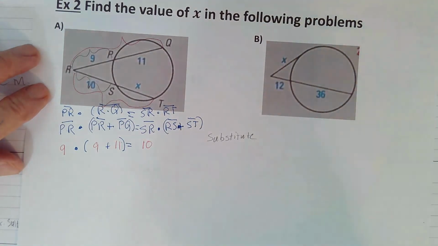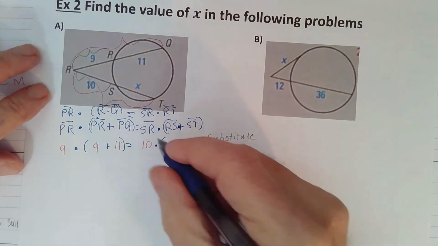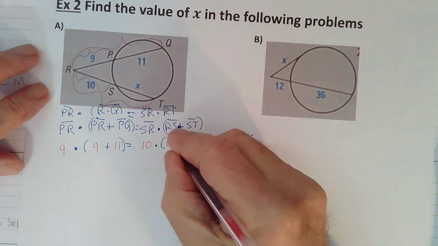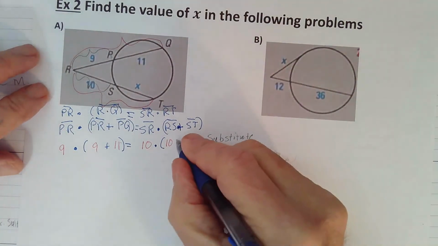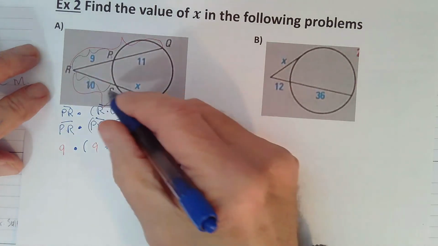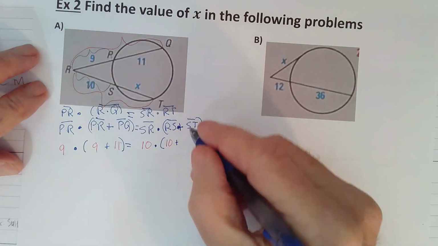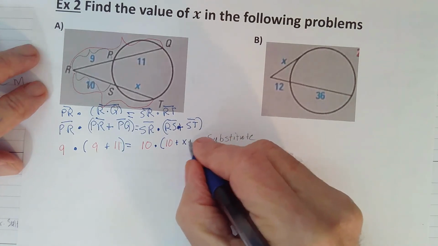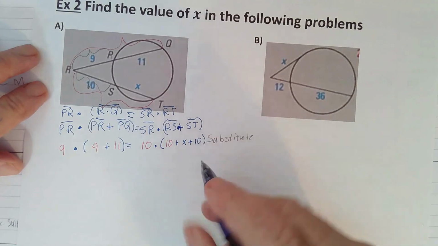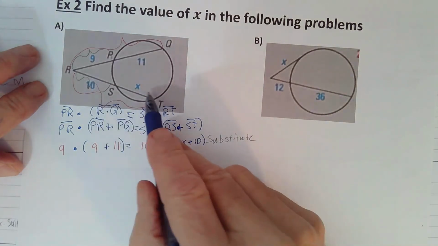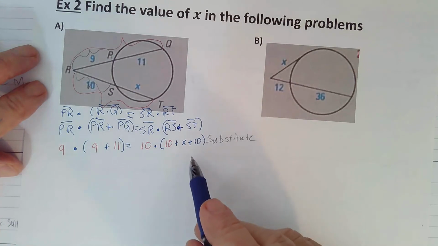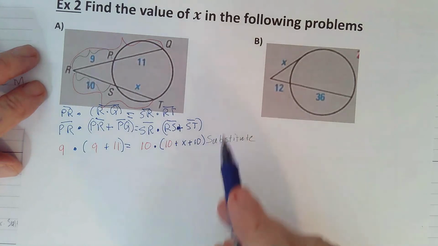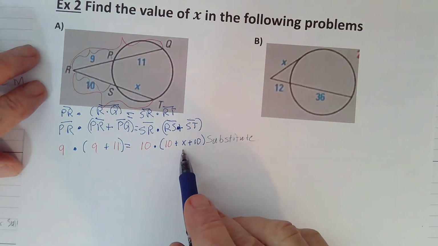And we're going to multiply that times RS again, plus the whole thing, which is X plus 10. So notice here, the whole thing is X plus 10, right? Just like over here, the whole thing was two things, 9 plus 11. But here you start out with 10, and X plus 10 is the second thing.